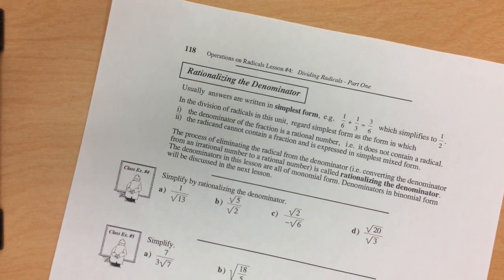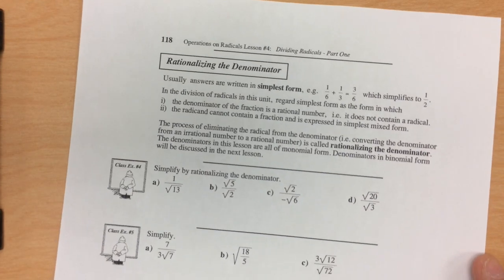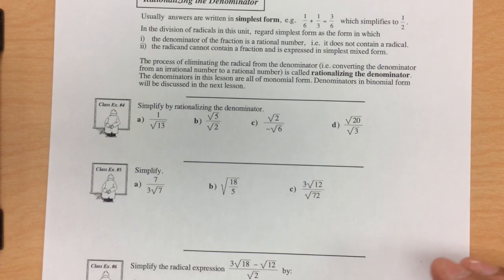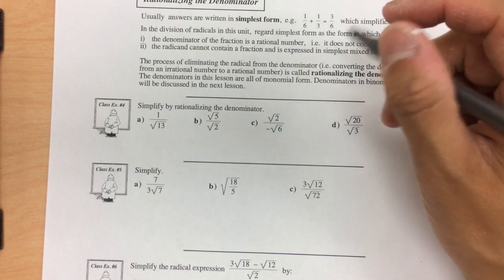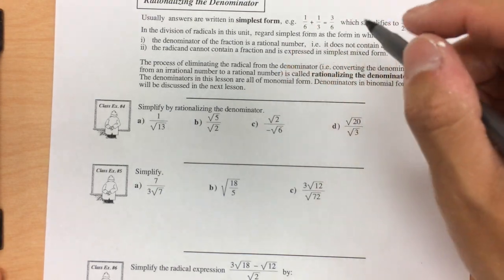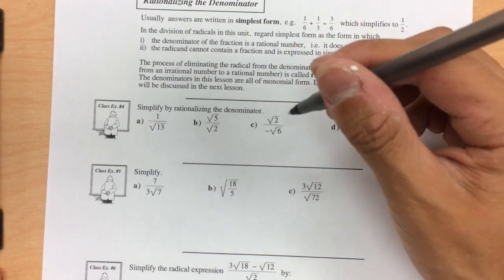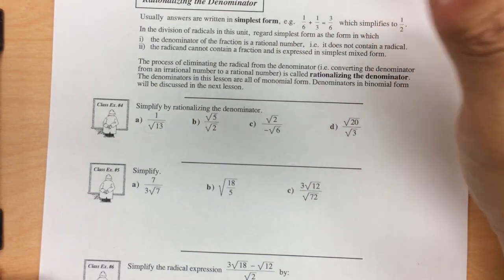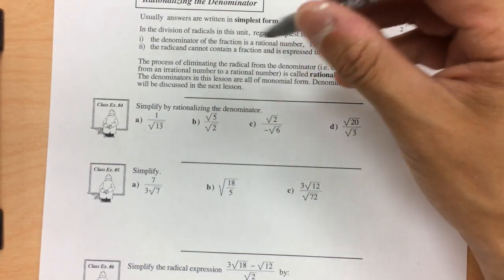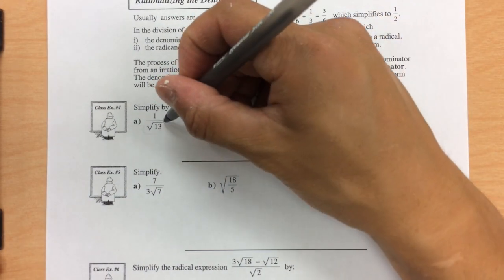All right, now we're going to be working on something called rationalizing the denominator. Rationalizing the denominator occurs when we have a radical as our denominator, and if we're writing it in simplest form, we want to make sure that there are no irrational numbers in my denominator. Square root of 13, for example, is irrational, so in order to get rid of the square root of 13 on the bottom, we have to do what is known as eliminating the radical. We would do that by rationalizing it, making it a rational number.